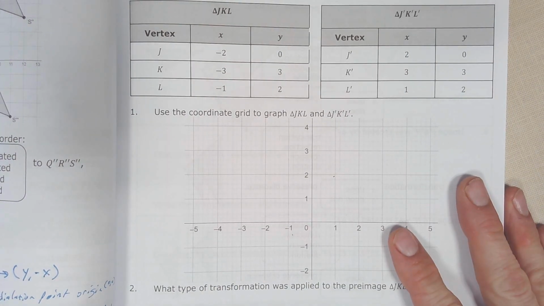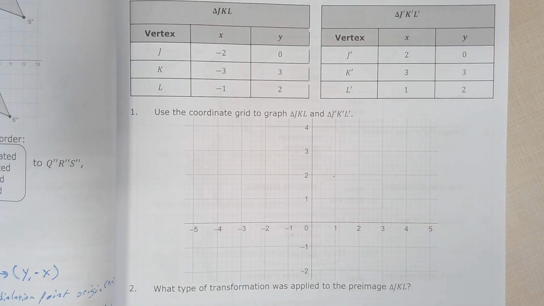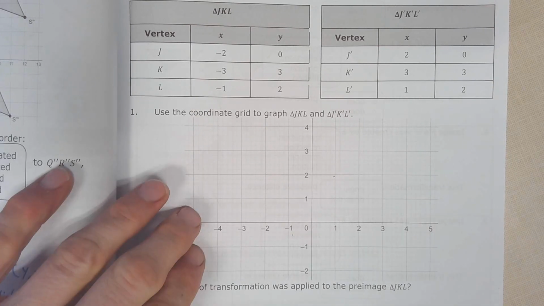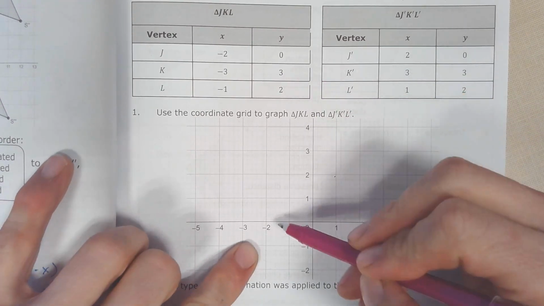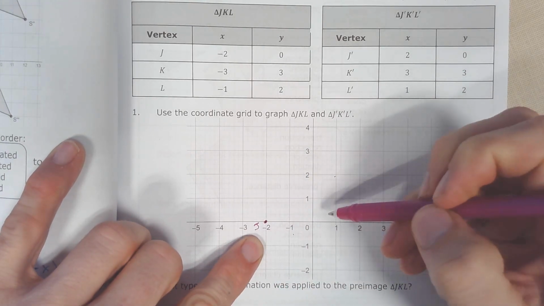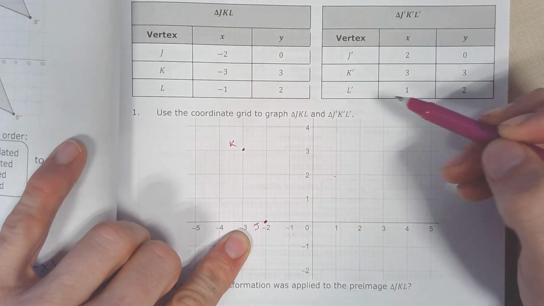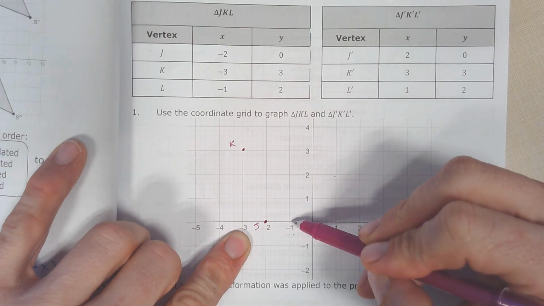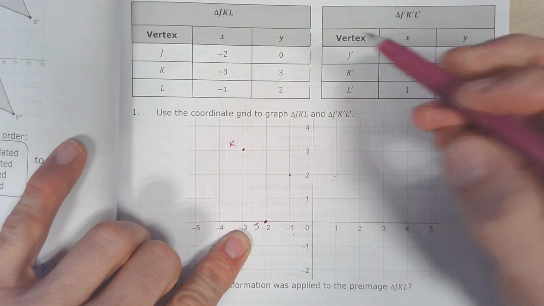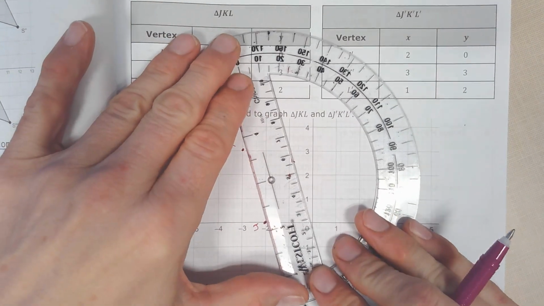Right, and it says that JKL and JKL prime are shown on the table, and this is the pre-image. JKL is a pre-image, obviously, and we're going to graph these. Right, so J is -2, 0. This is J. K is -3 and 3. This is K. And then L is -1 and 2. And this is L. Alright, so I'm going to use a straight edge to connect all of them together here.